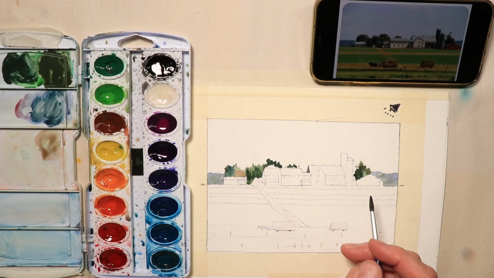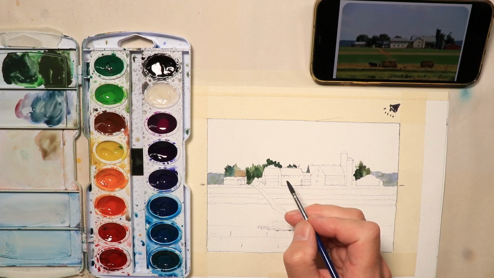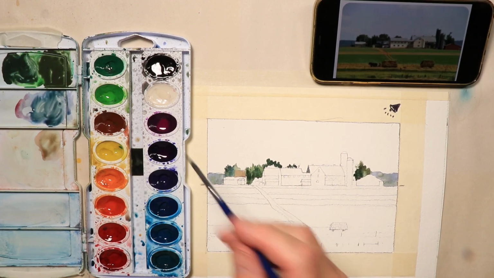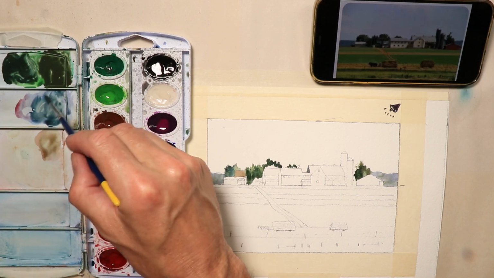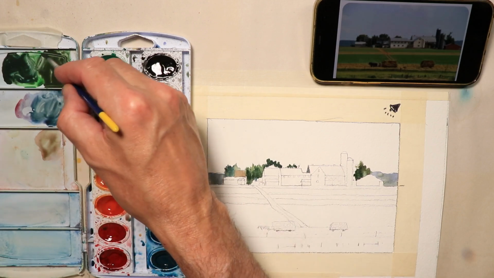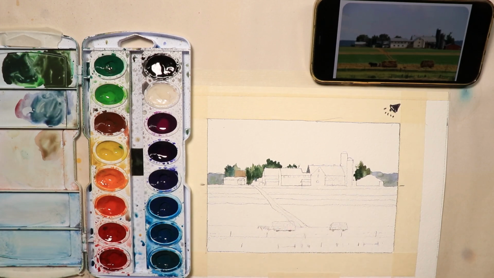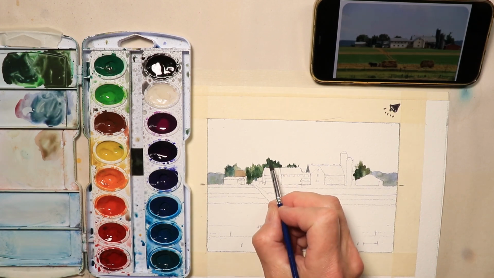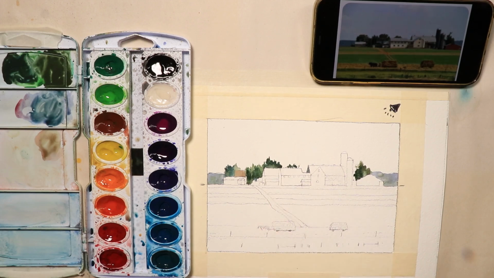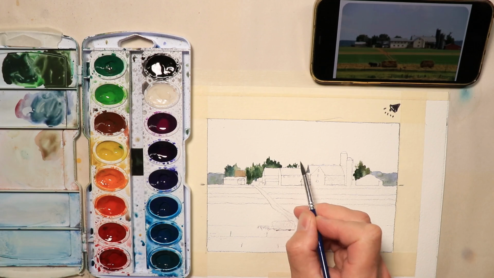And basically we're kind of looking at the shapes and painting the shapes that we're seeing, and adding those tiny bits of treetops really helps a lot.